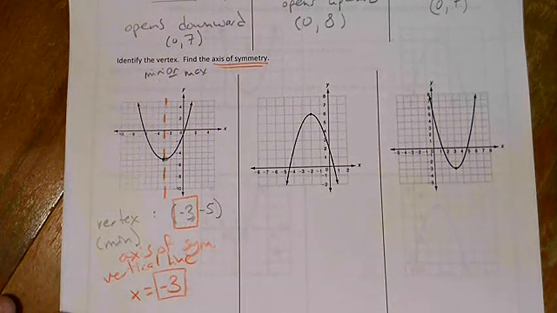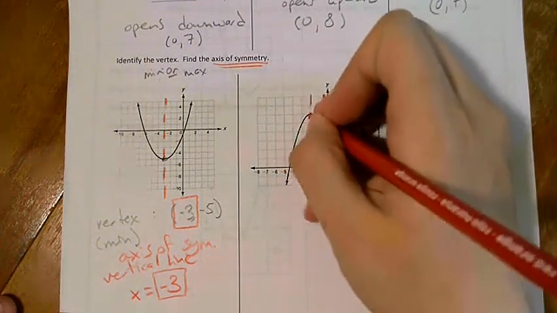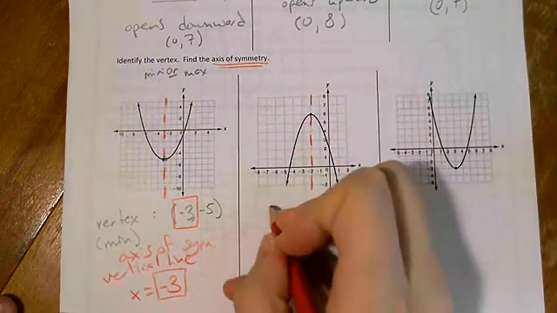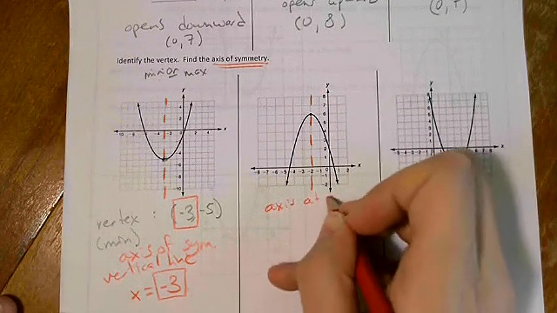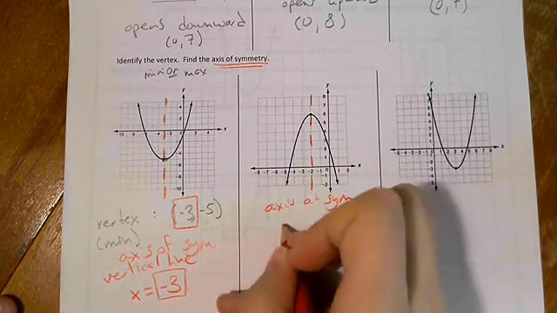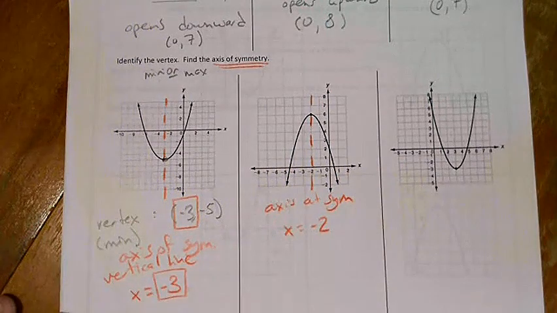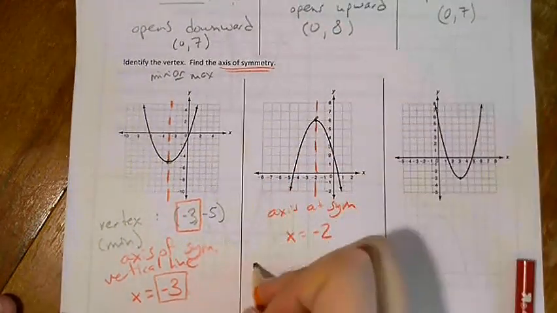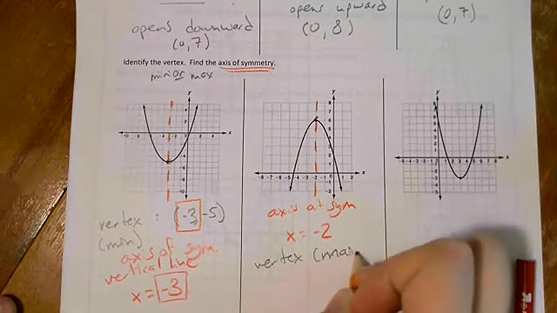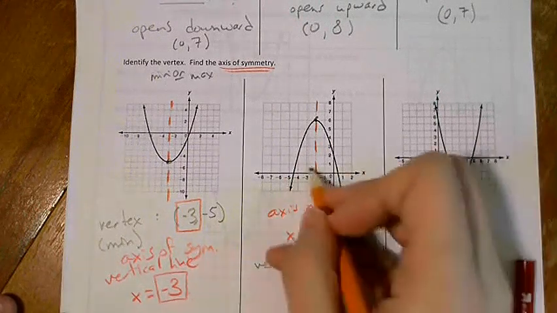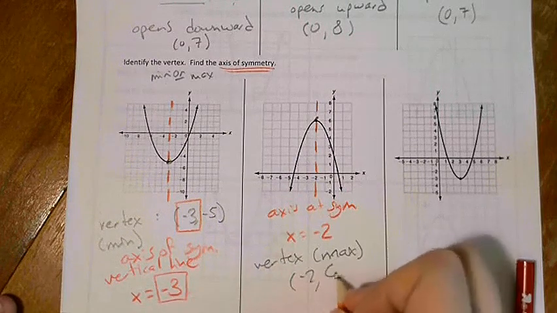All right, for our next one, number 2 here, you can see our axis of symmetry is at x equals -2. And then you can see our vertex, and it is a maximum, right? Cannot go any higher, is at -2, 6.